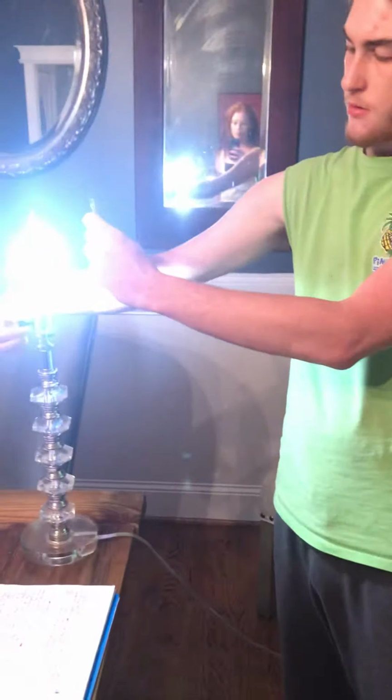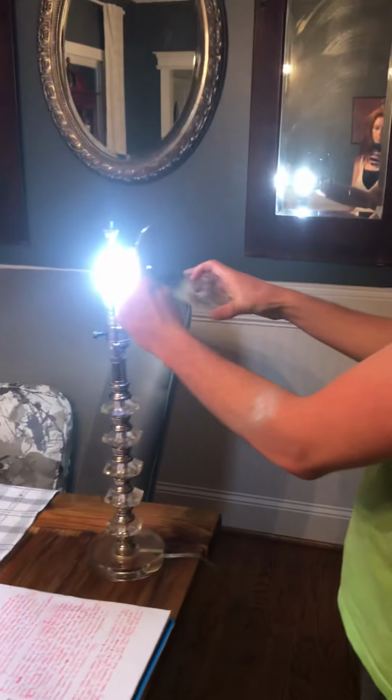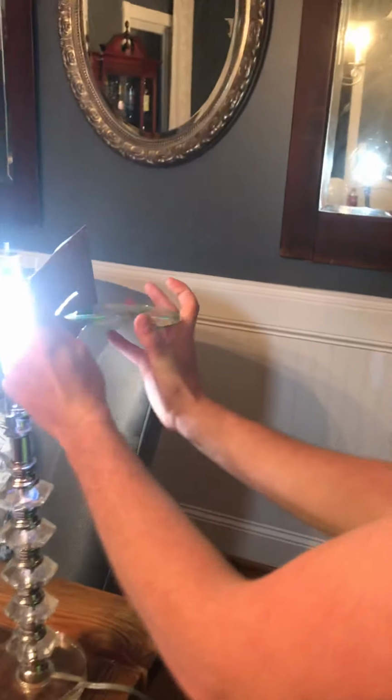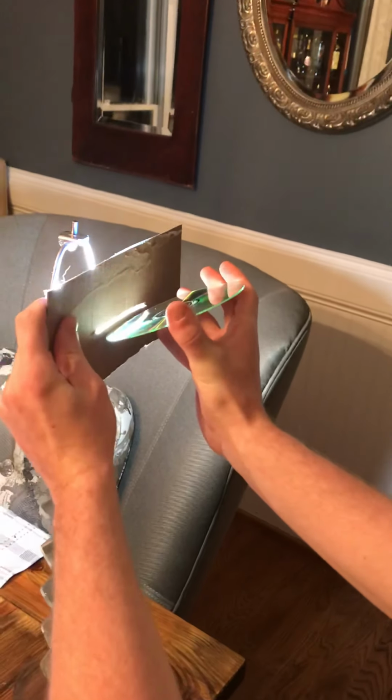So for this one, it says an oblique angle, which is a non-right angle. So as you can see, it's the little lines, the rainbow lines that go through it, and that's what it's talking about with the spectral lines, which is all those rainbow colors that you see on it. And then it's bright.